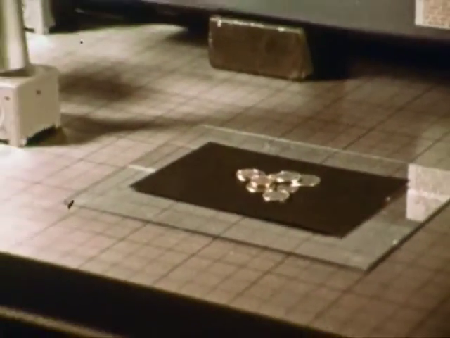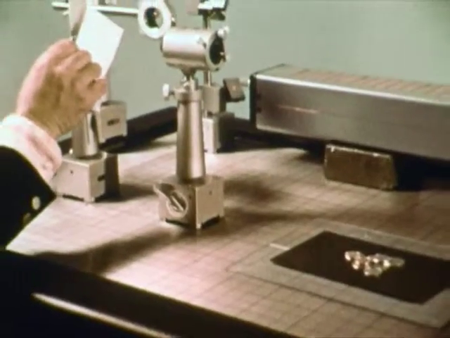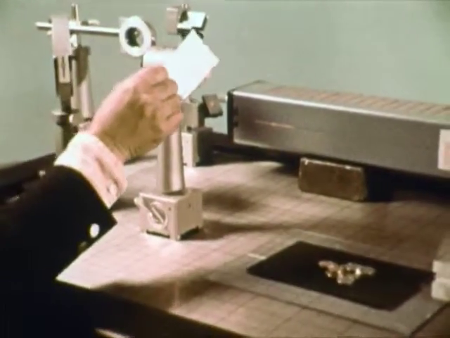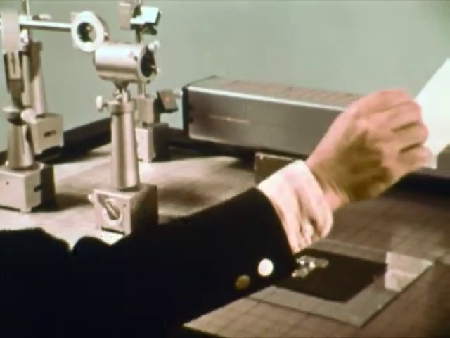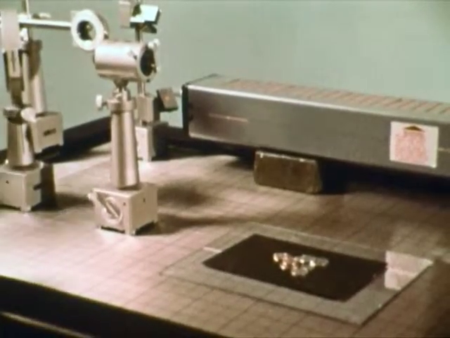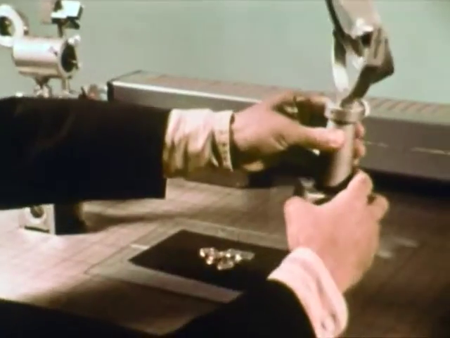Therefore, if the light shines through the film and reflects back from the coins, there will be standing waves of light set up in the emulsion. Laser light will shine through the film and reflect back from the coins.